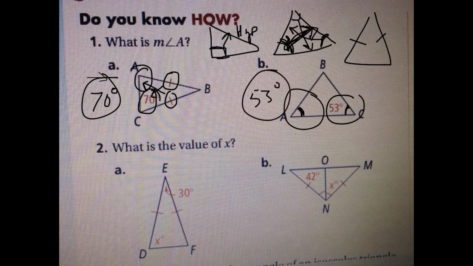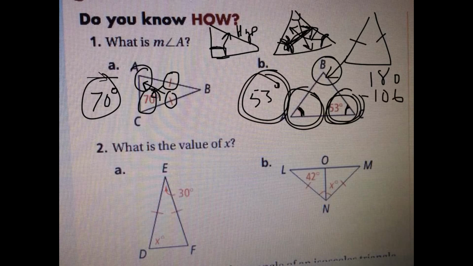Now, fun fact, there are 180 degrees in a triangle, correct? Between all three angles, 1, 2, 3, it always has to be 180. Well, say you had to find that angle measure. All you do is add this one and this one, which is 106, and subtract. You get 74. Therefore, this angle is 74 degrees. But nobody cares about that because it doesn't matter. Okay? Now, let's move on to the next one.